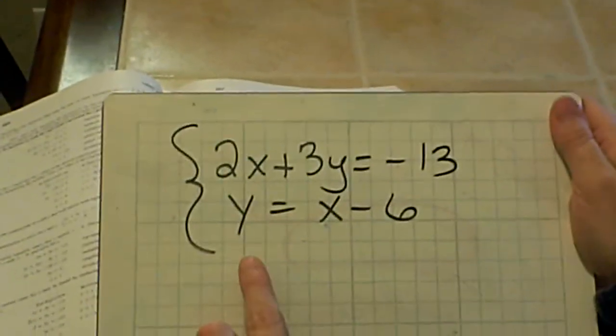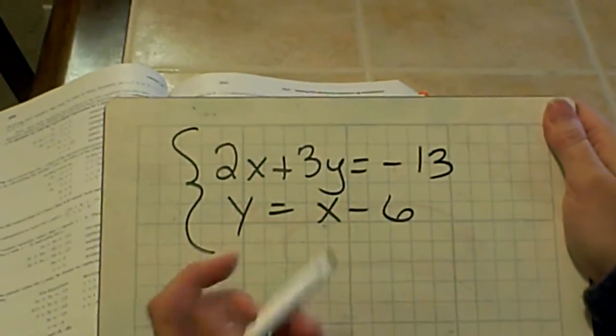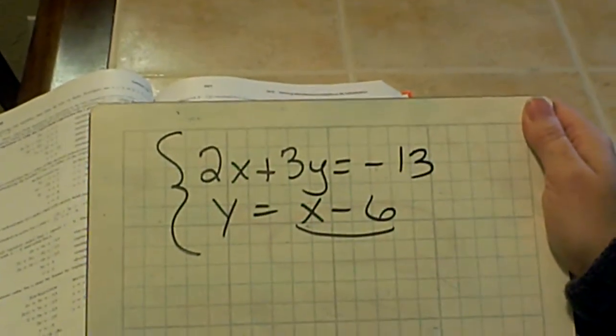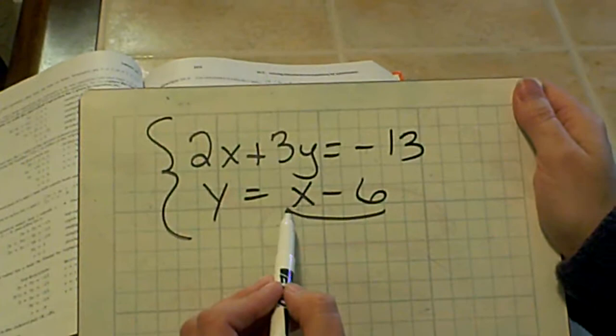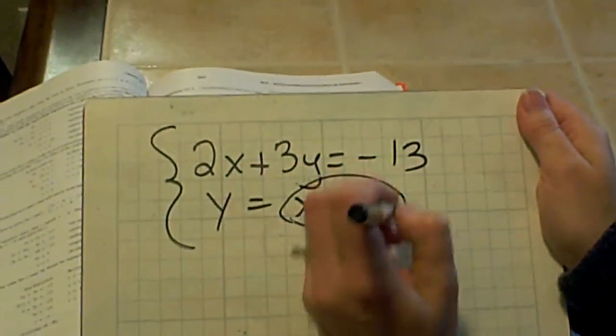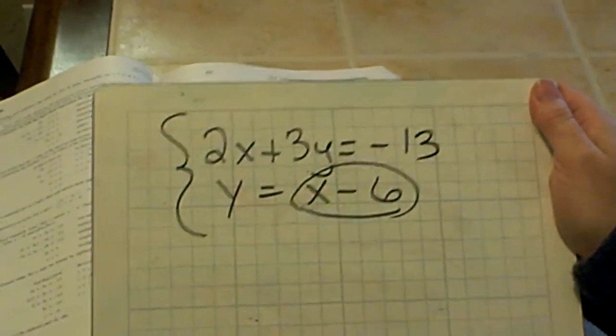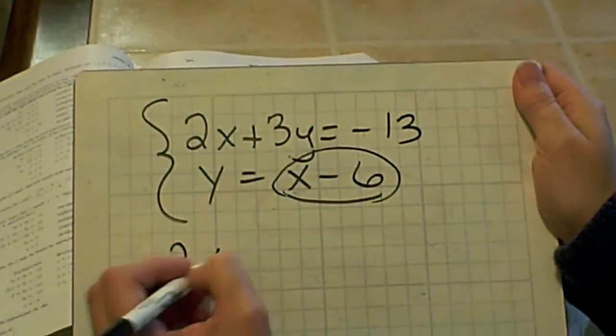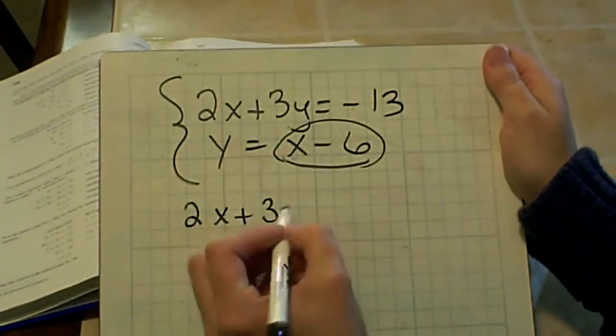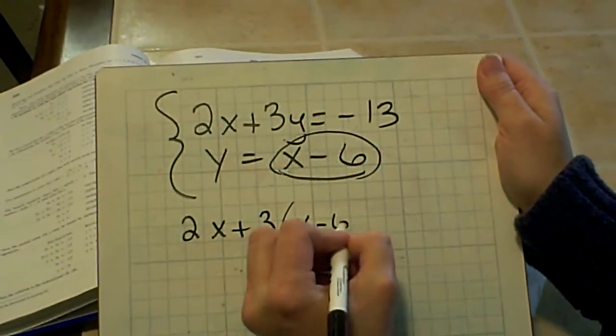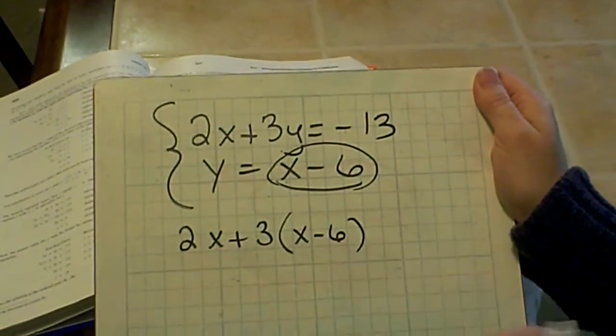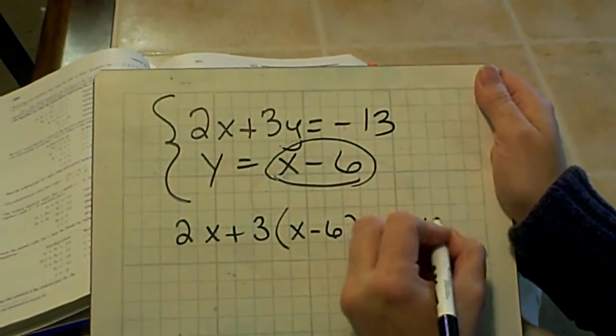Okay, so again, the bracket means that x and y are the same thing in both equations, and this time we know what y equals. It says y equals x minus 6. So this time, I'm going to take the x minus 6, and I'm going to put that in where the y is in the top equation. So I can say 2x plus 3 times x minus 6, so I just take the y out, put that in where y is, and then equals -13.